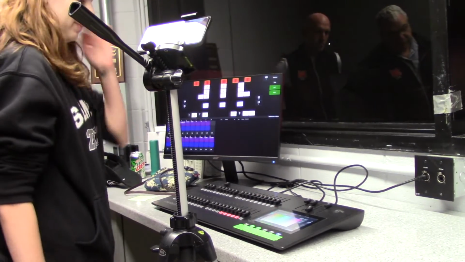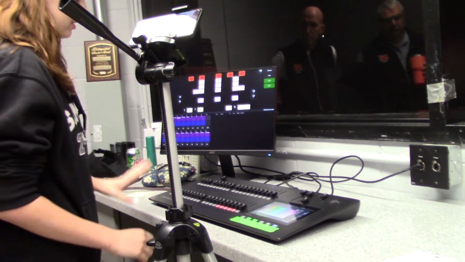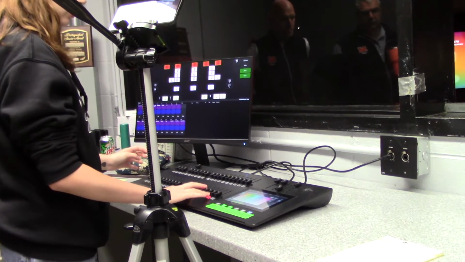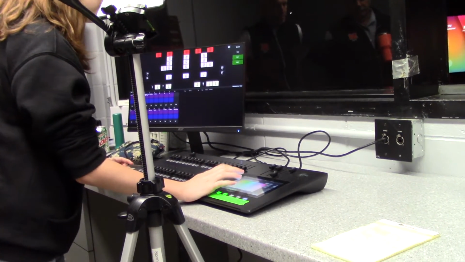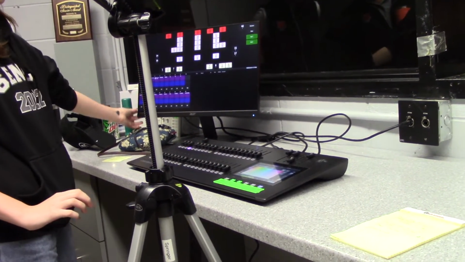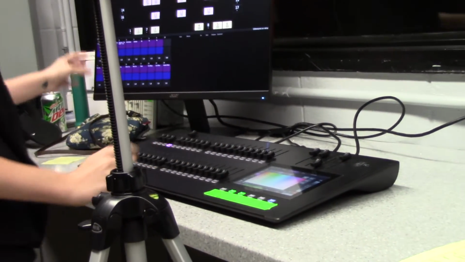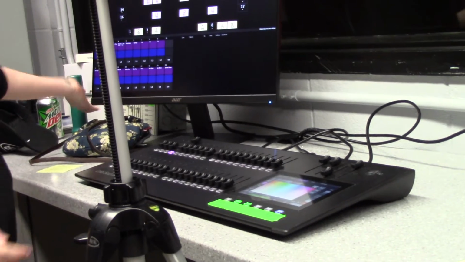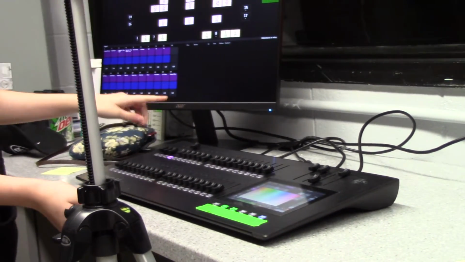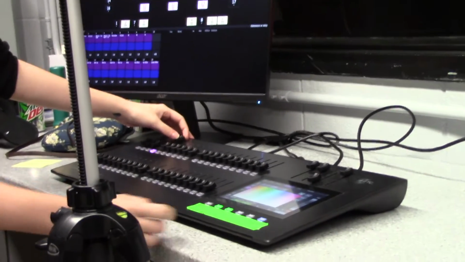Okay, so now with these here, I mentioned the playbacks, which are also listed here. You won't see any labels on the board, but you'll see them here on the display. And we have some stuff set up for you.